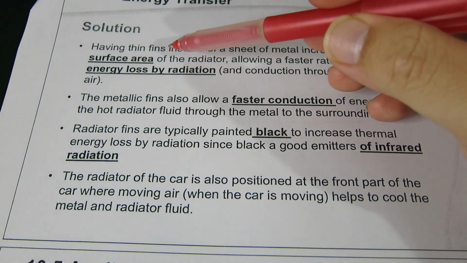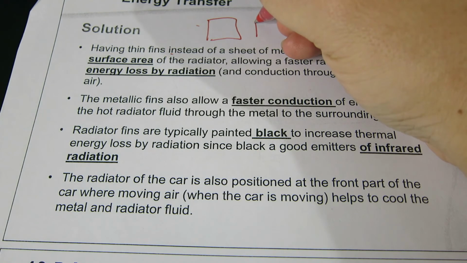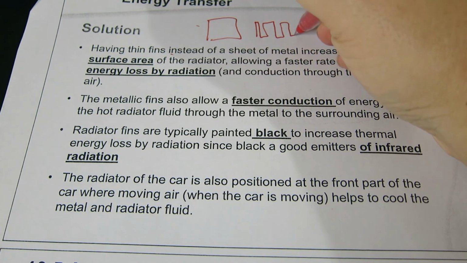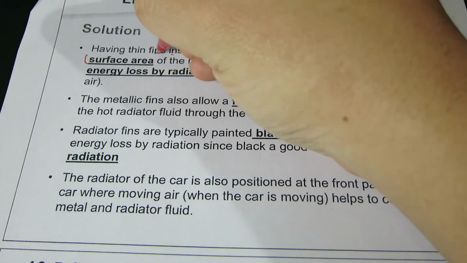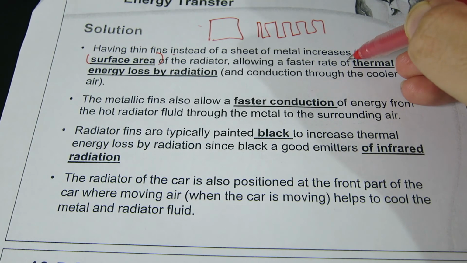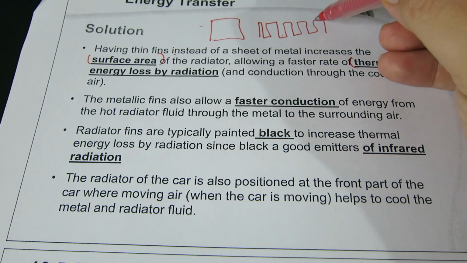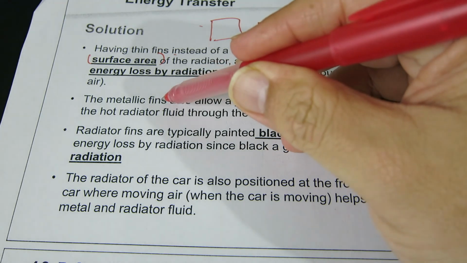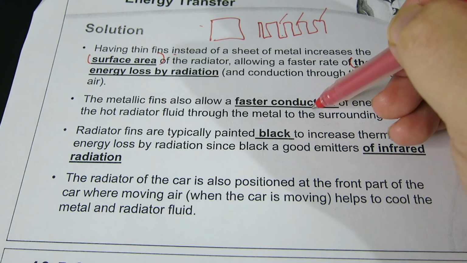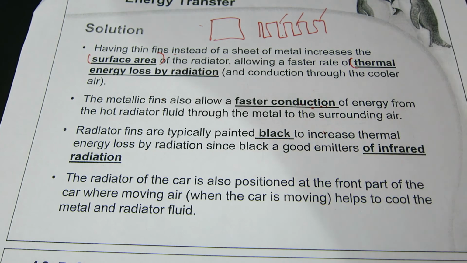You have thin fins because, instead of having a block, you have all these fins, like in the CPU that I showed you just now. Because of that, it increases surface area, so it increases the rate of thermal energy transfer by radiation, so it will cool down very quickly. There's more surface area for which radiation can occur. Metal, because metals are the best conductors, therefore they can transfer energy quickly from the hot part to the cooler parts of the metal.